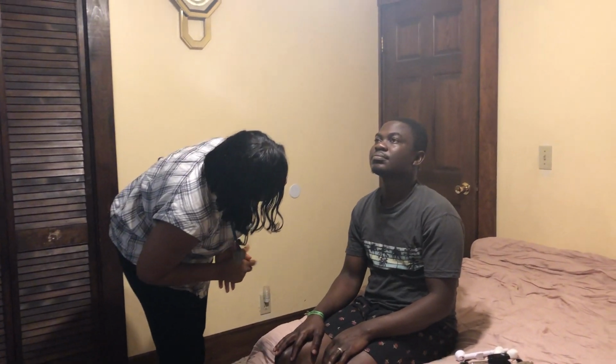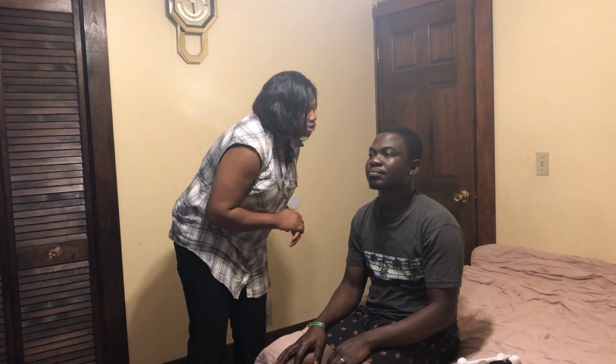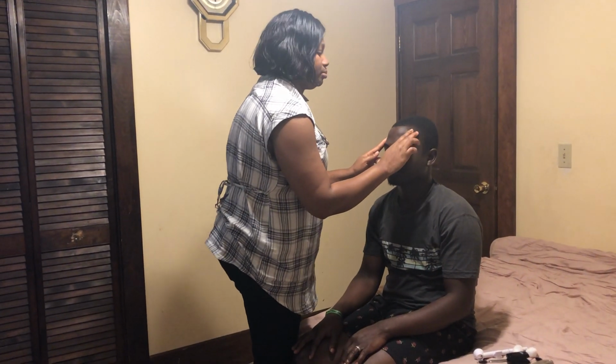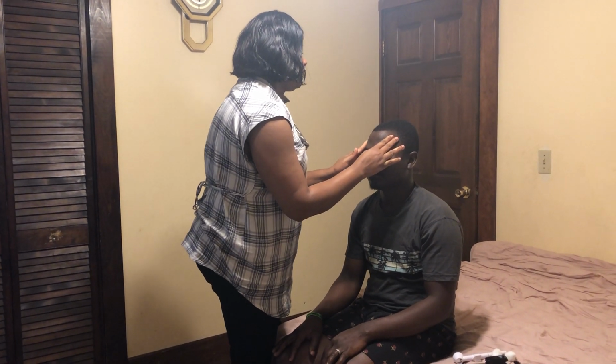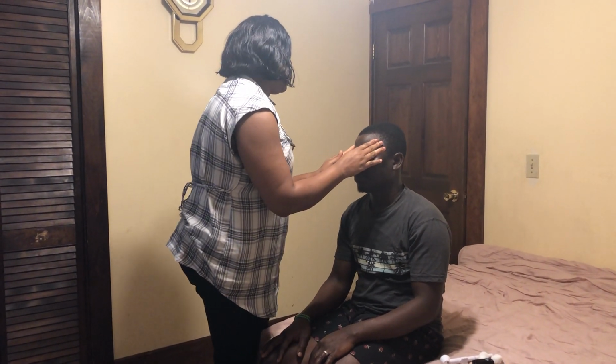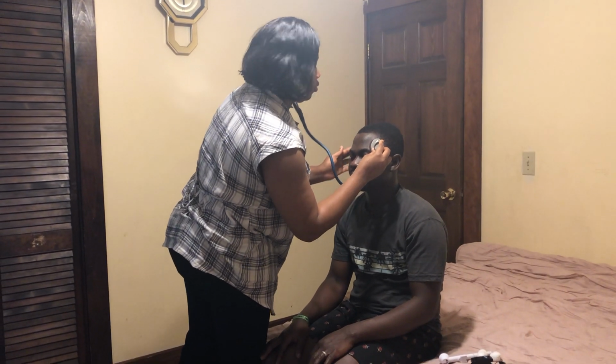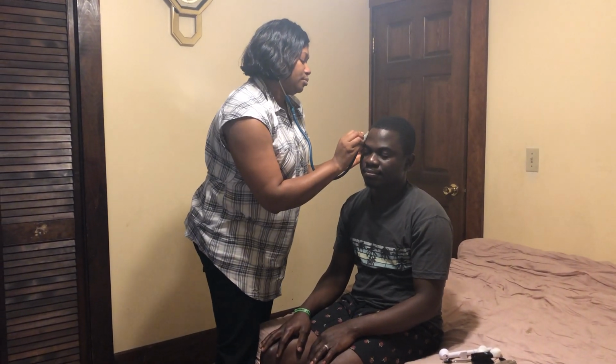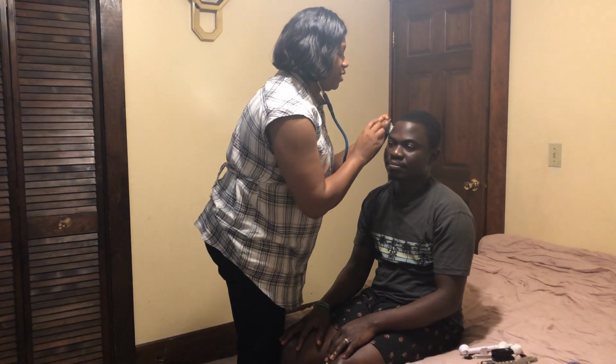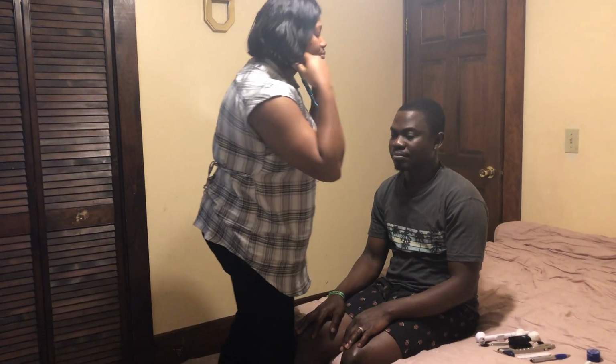Next, I'll move to the patient's neck. I will assess the neck for any discoloration, any changes. I'm gonna assess the temporal artery. I'll first palpate and auscultate, okay? You can feel them on both sides, and I'm gonna auscultate with my diaphragm.